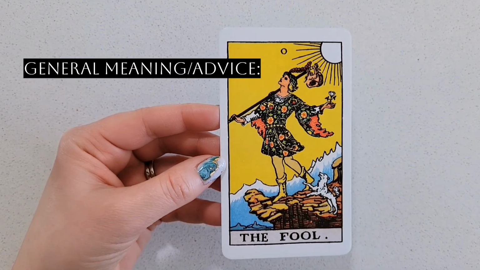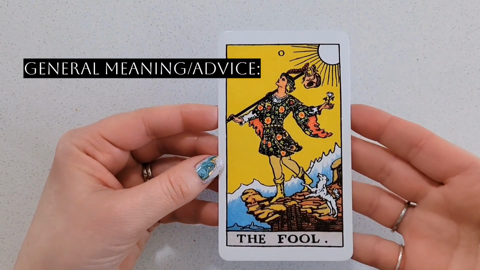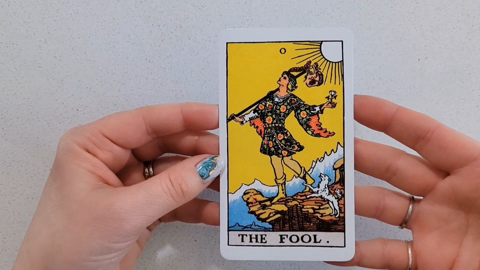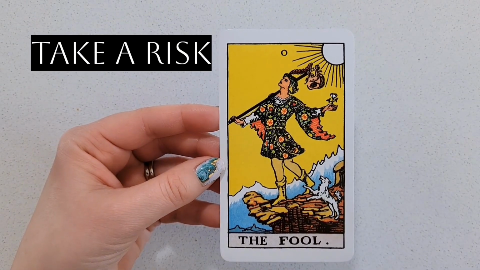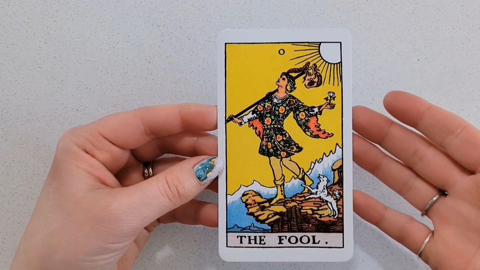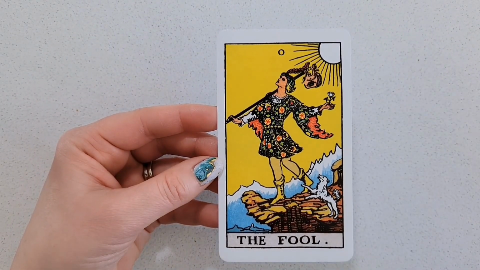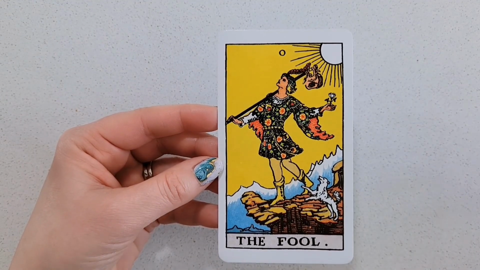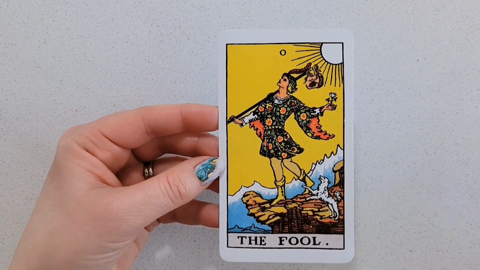So the overall advice or meaning for a general reading is that you should be willing to take a risk if this card shows up. Take the risk knowing that every big leap has its pitfalls and setbacks. And we saw that in his journey. With each of the major arcana characters he encountered, he had to learn a lesson, but by doing that, he was able to grow and evolve.